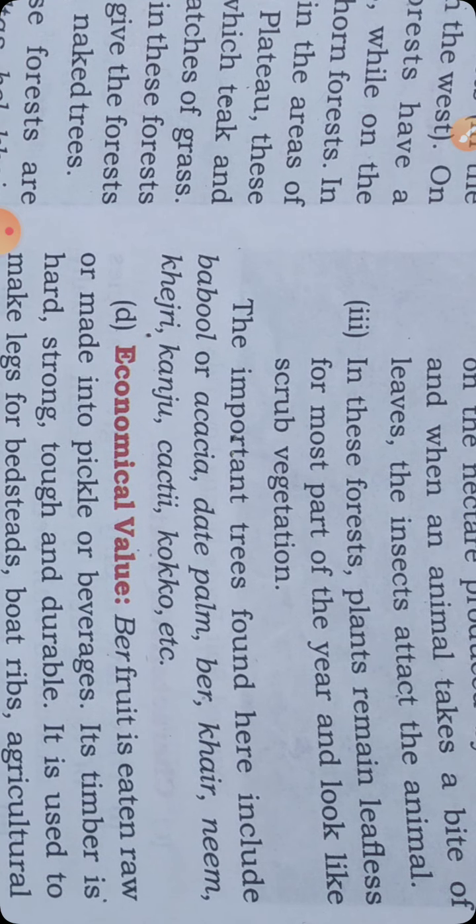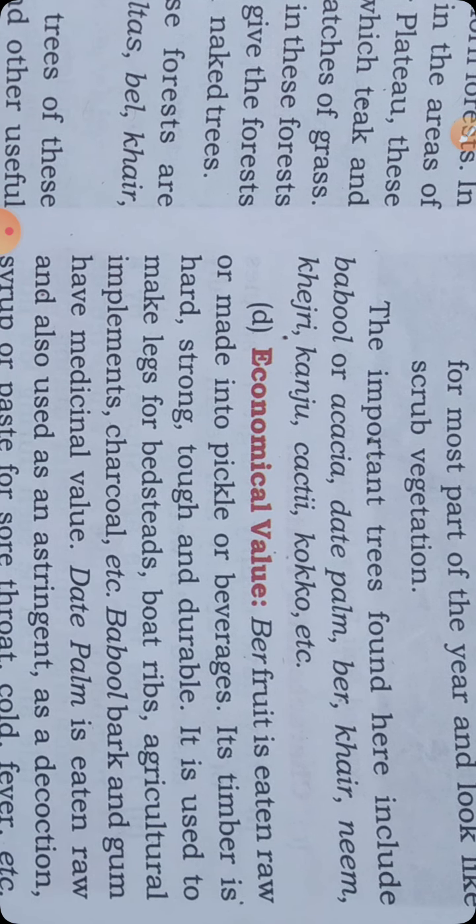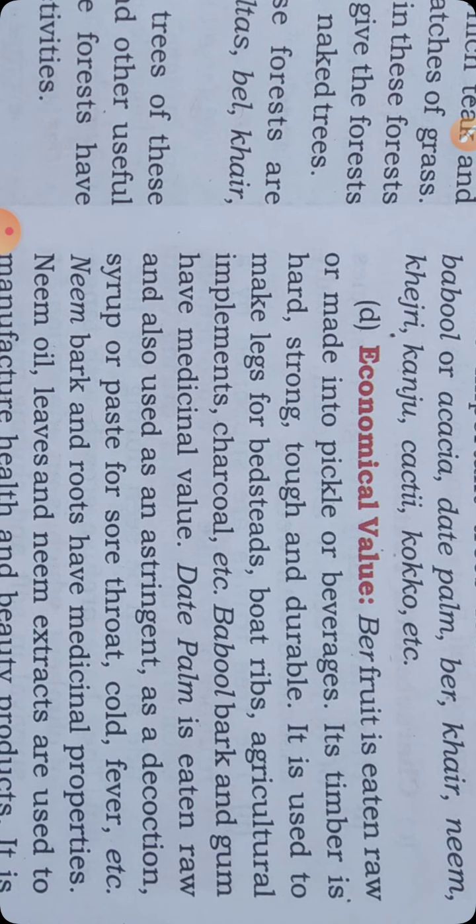In these forests, plants remain leafless for most part of the year and look like scrub vegetation. The important trees found here include babool, acacia, date palm, ber, kher, neem, khejri, kanju, cacti, and cocoa, etc. What is the economic value of this thorn forest or tropical desert forest?